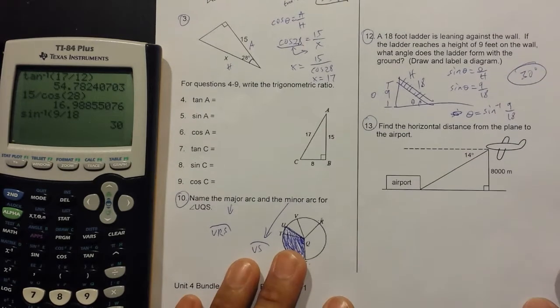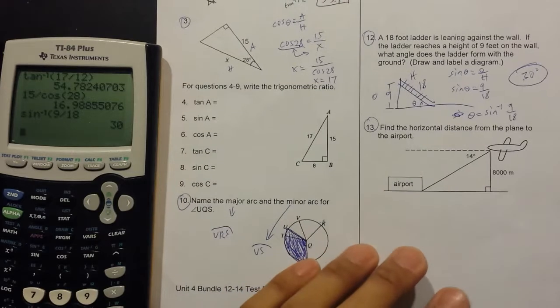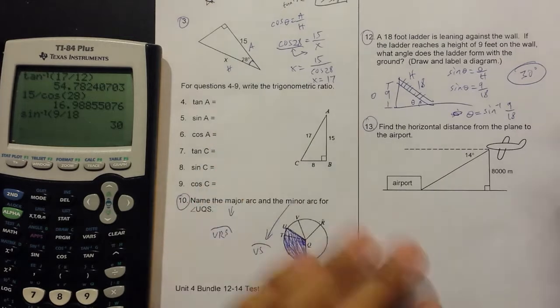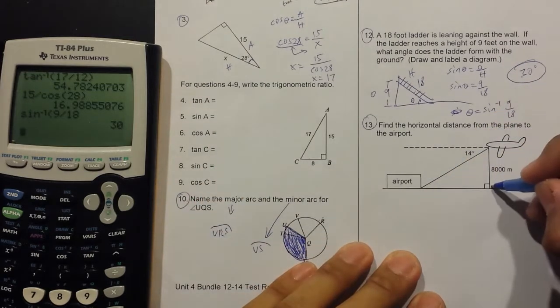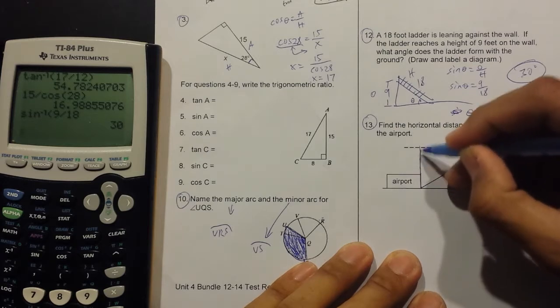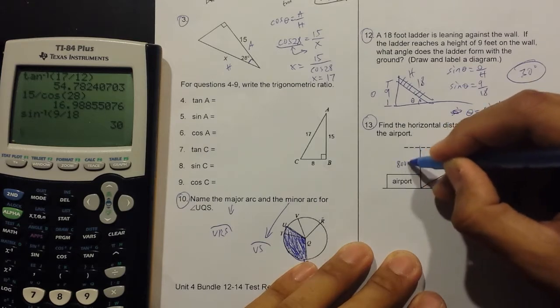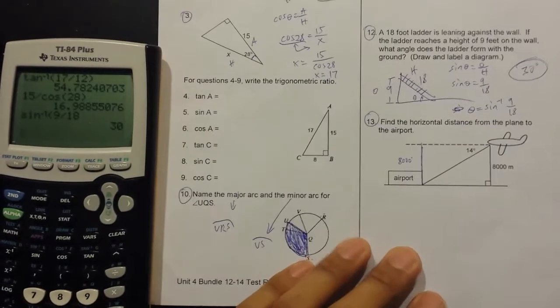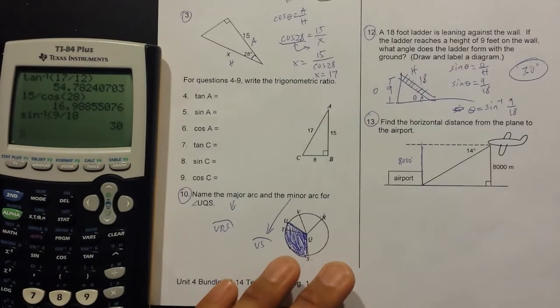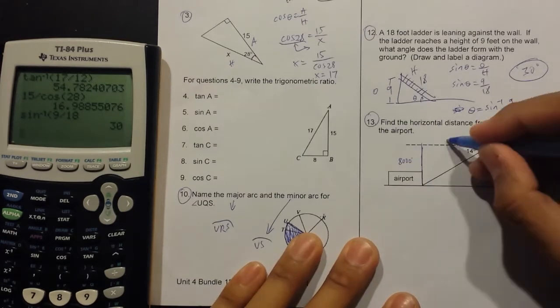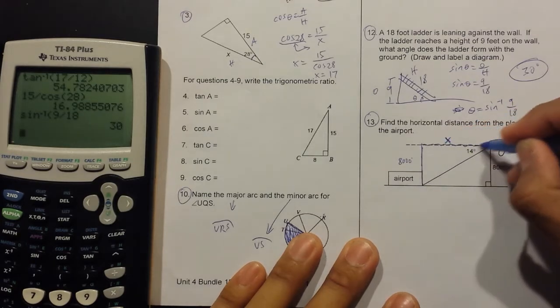Okay. Now you have this one. There are 2 ways you can look at this one. Well, I think the easier way is if this distance is 8,000, then this distance is also 8,000. You can also do something with the angles, but I think we should just stick to this. So we're trying to find the horizontal distance. So right here is your horizontal distance.